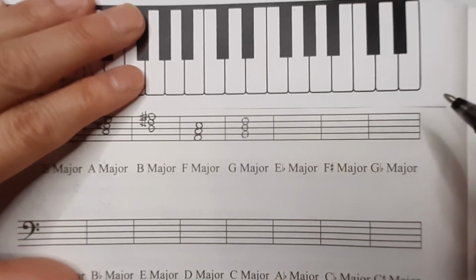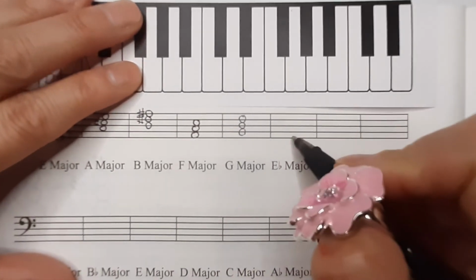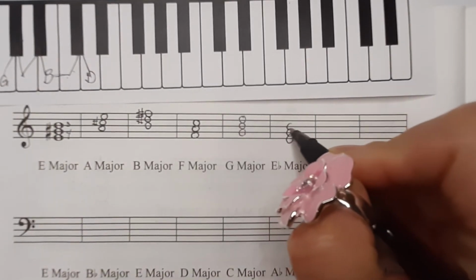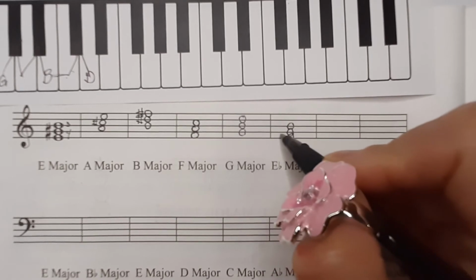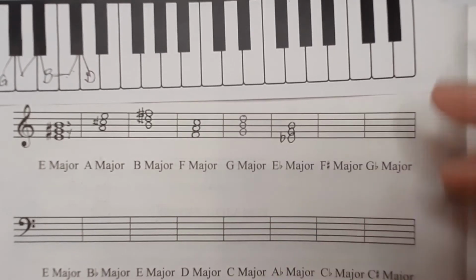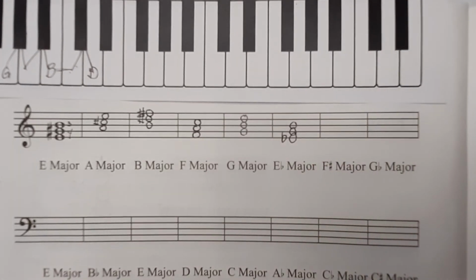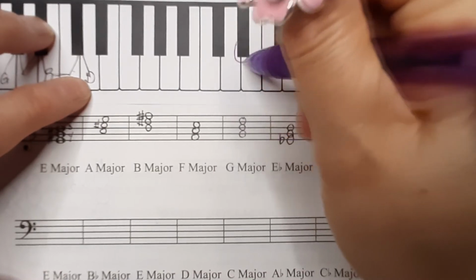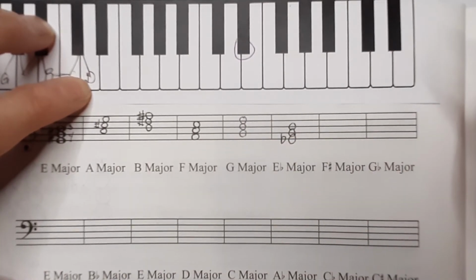E flat now. E flat. Here's E flat. You're going to draw 3 notes first. E, G, and B. And put the flat sign in front of E. So this is E flat. Show me where E flat is. This is E flat right there. Right? Let's go ahead and count half steps.